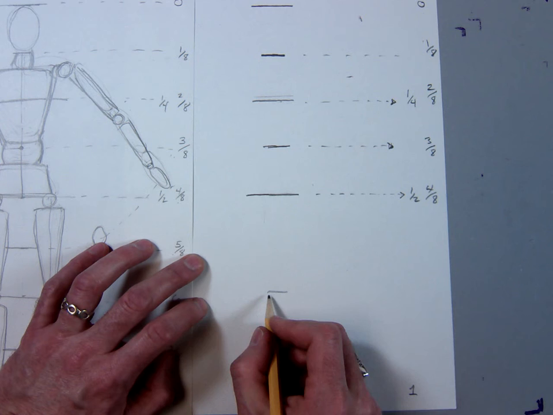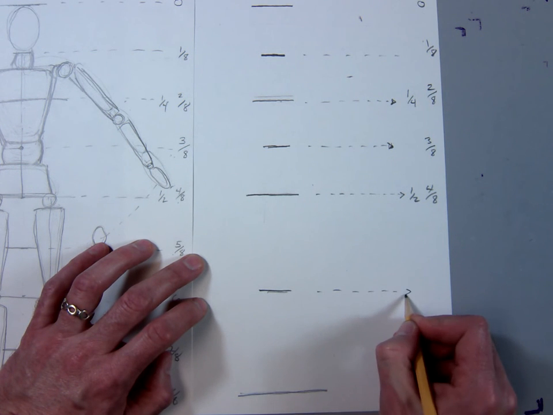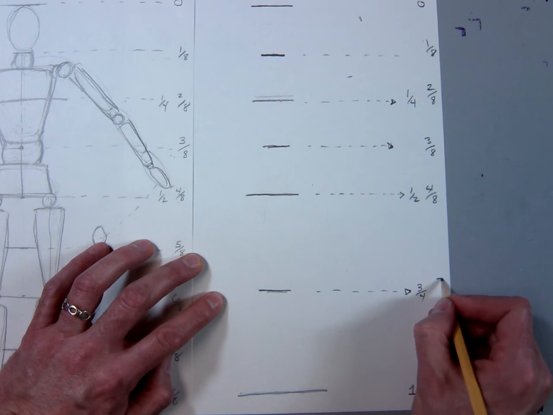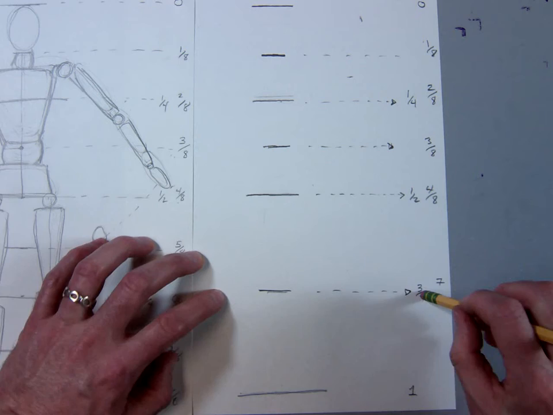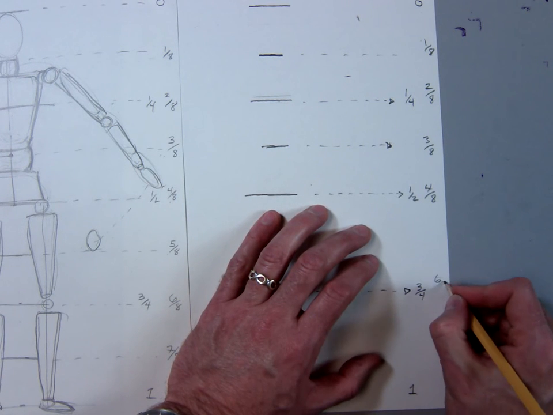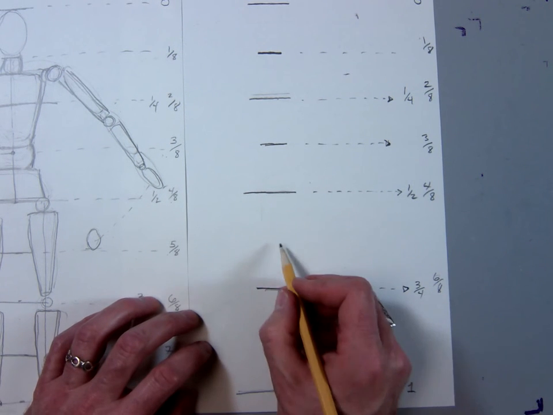Good, that's my halfway mark here. So this would be 3/4 or 6/8, not 7/8, 6/8.